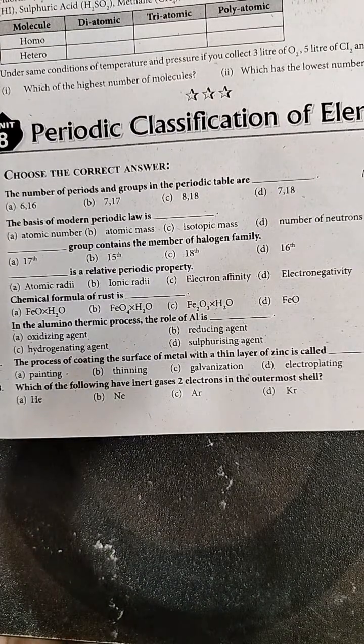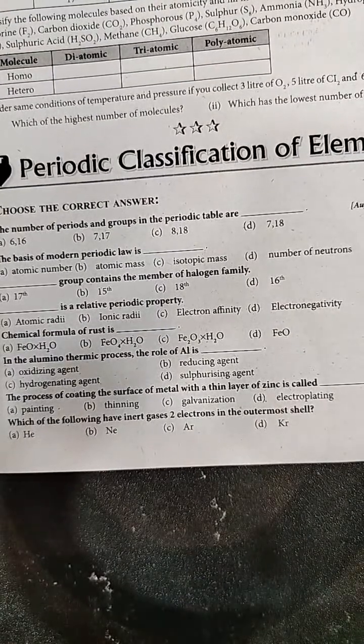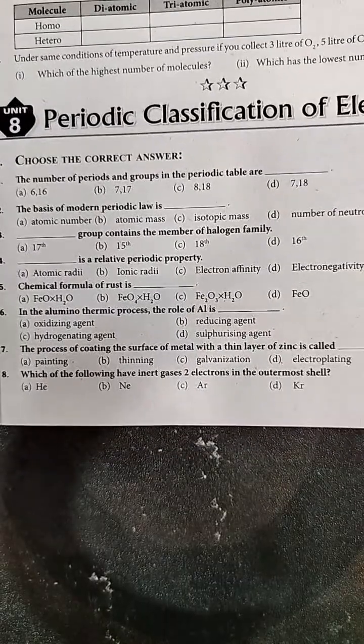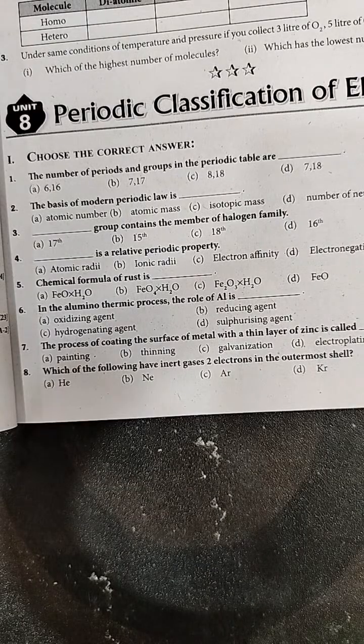Moving on to the fourth question. Dash is a relative periodic property.